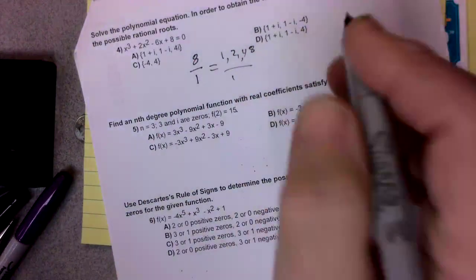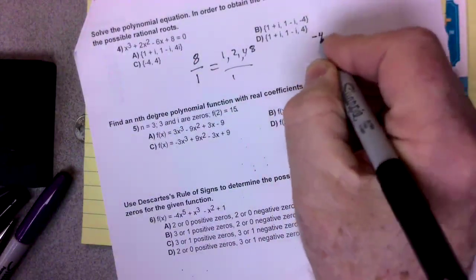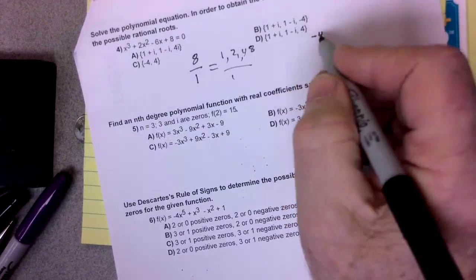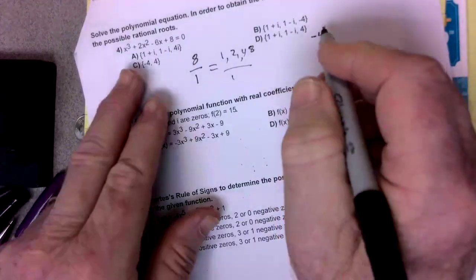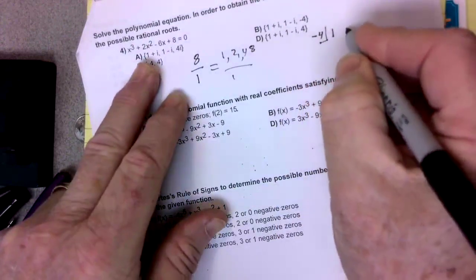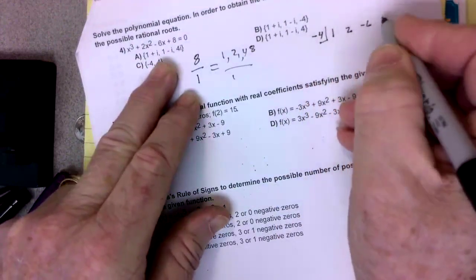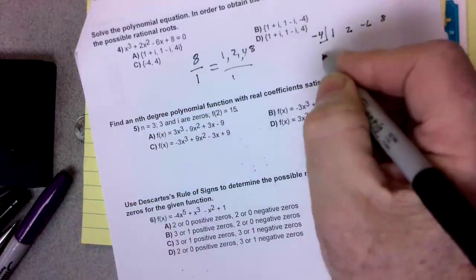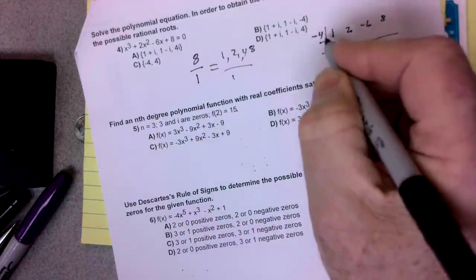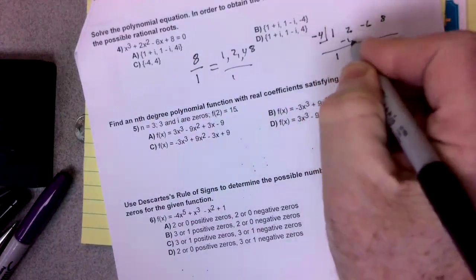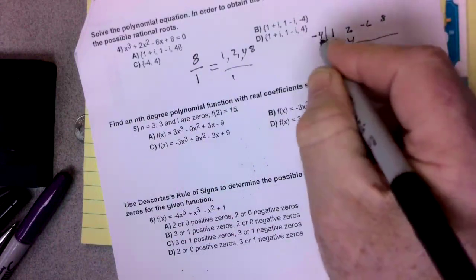What am I going to do first? Well, I'm going to first try minus 4. No reason for that. And I'm going to say 1, 2, minus 6, 8. Same old process. Bring it down. Minus 4 times 1 is minus 4. 2 minus 4 is minus 2.